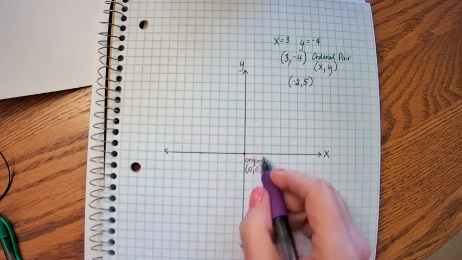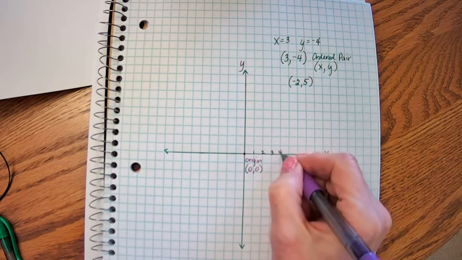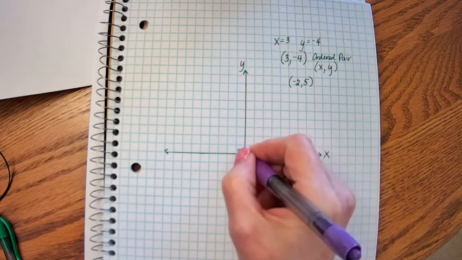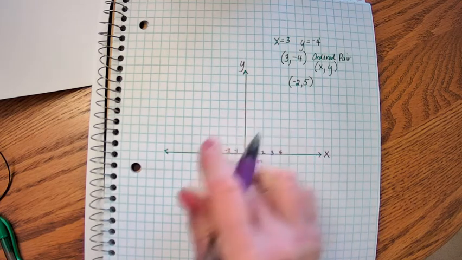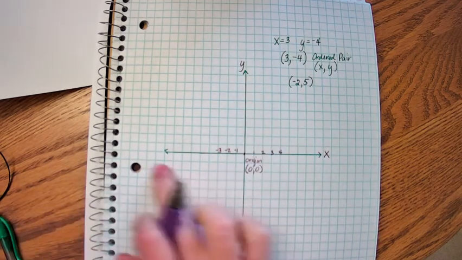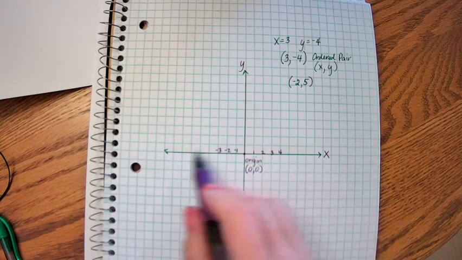And this is like a number line. So that's 1, 2, 3, 4, and on. And then this would be x is negative 1, negative 2, negative 3, and on. So this would be x is 0, and here's your number line.